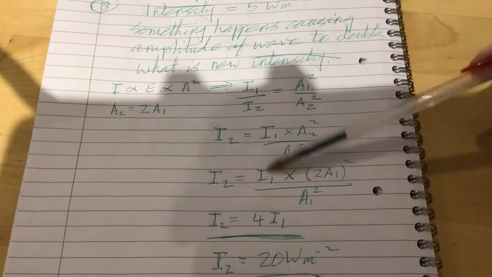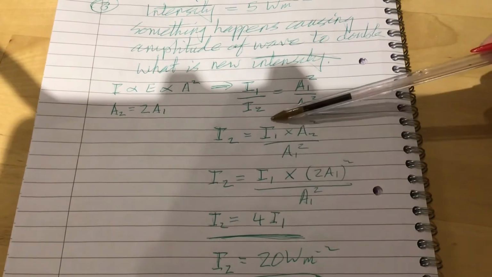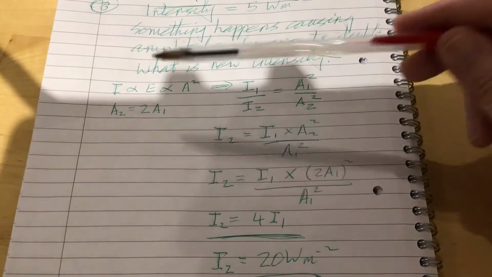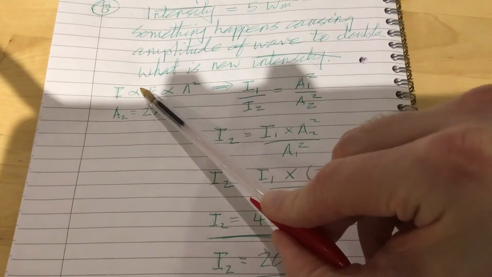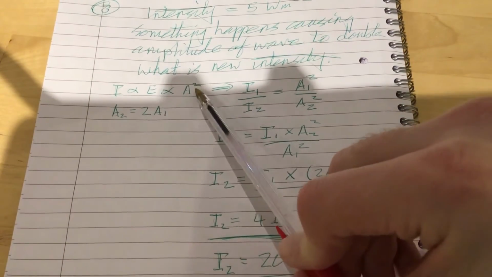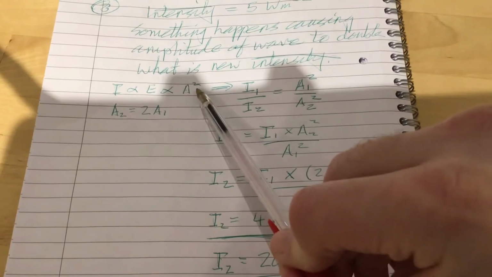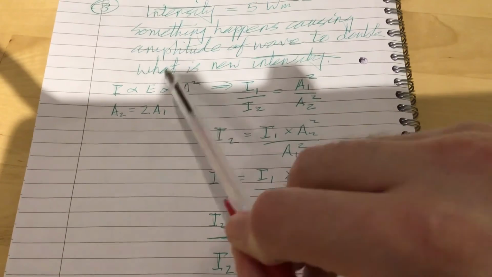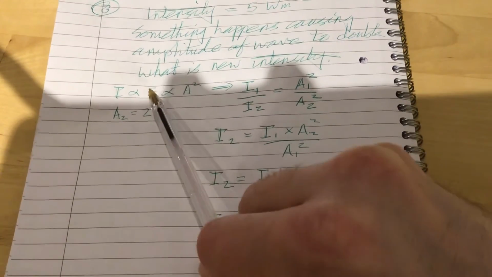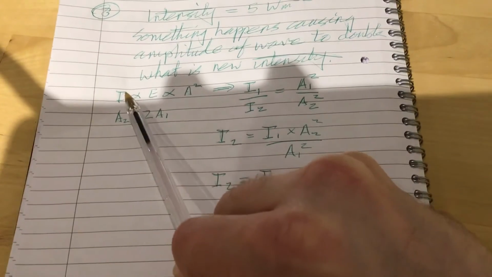So, do we need to write out all of this stuff? Not with a bit of practice. What we need to remember is that the intensity is proportional to the energy is proportional to the amplitude squared. So if the amplitude doubles, then 2 squared is 4. So if the amplitude doubles, the energy quadruples, and therefore the intensity will also quadruple.